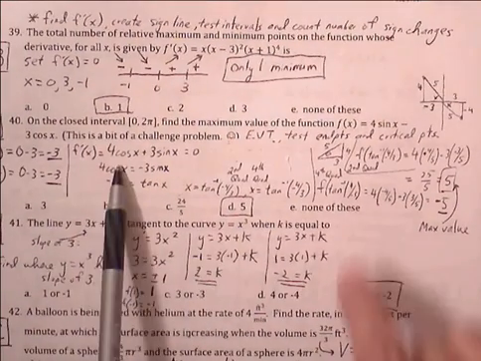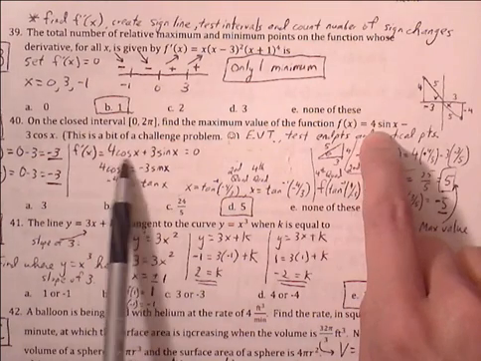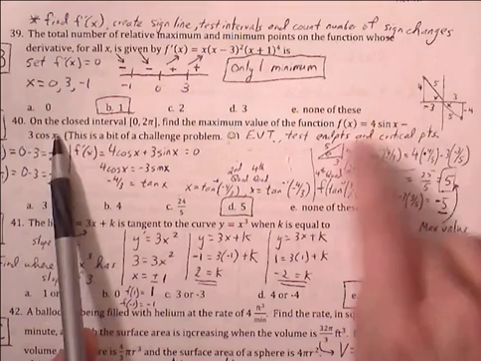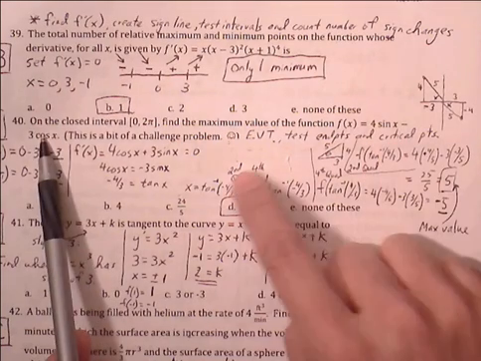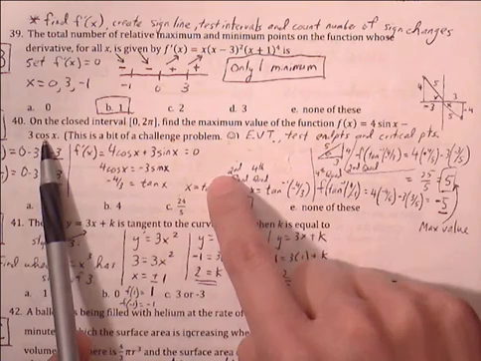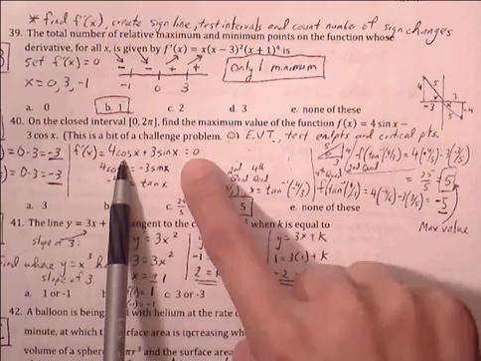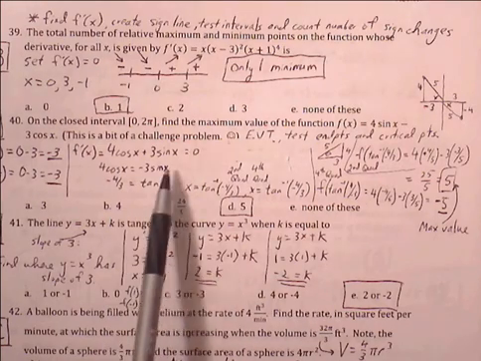So we first need to find f prime. So f prime is 4 cosine of x minus 3 times negative sine of x. Cosine's derivative is negative sine, and the negative sine and the -3 in front will cancel out to be positive. So f prime is 4 cosine x plus 3 sine x.